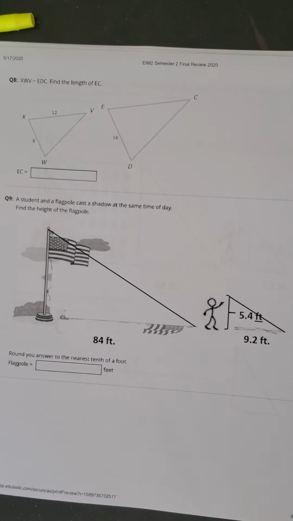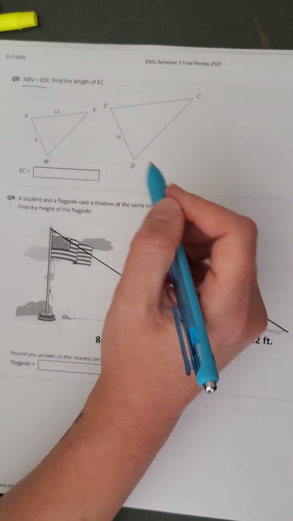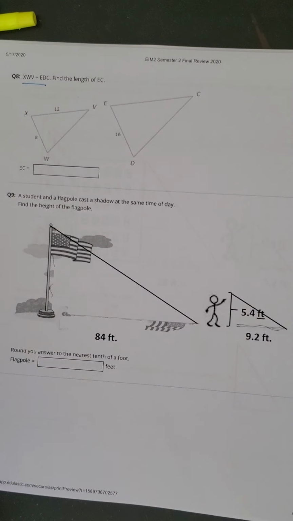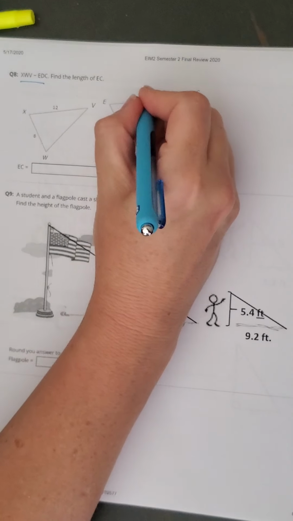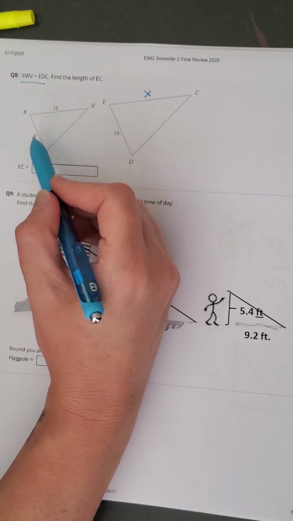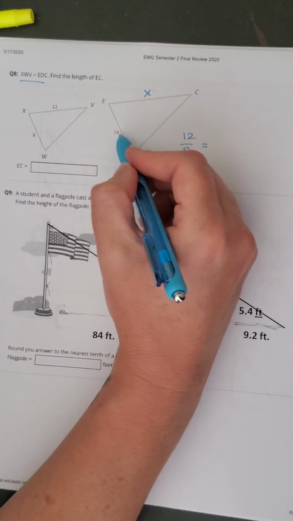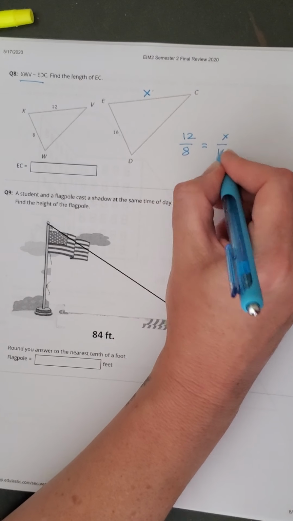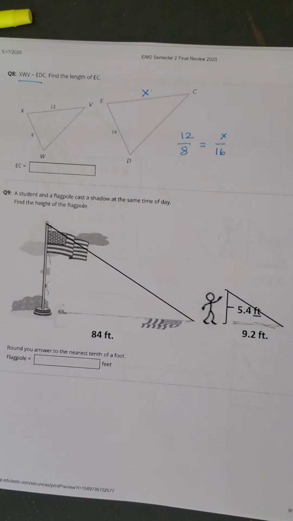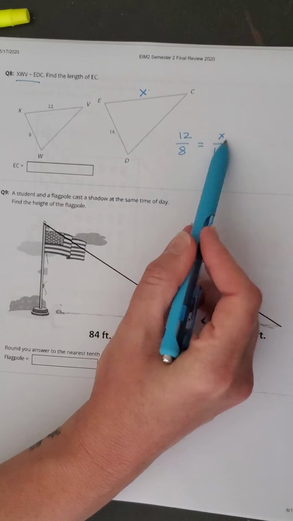All right, moving along. It says that the triangles are similar, so we're guaranteed that they're similar. It says find the length of EC. So this is my unknown. So I'm going to say top is to side, 12 is to 8, as X is to 16. Some of us can do that in our heads. Like I can see it's 24 because this is twice as big. This must be twice as big.